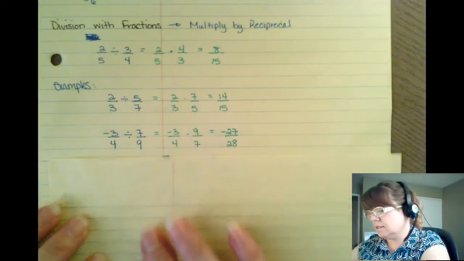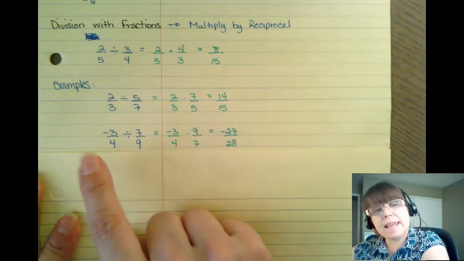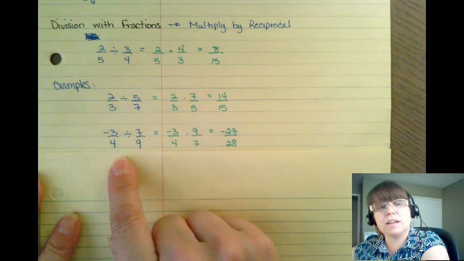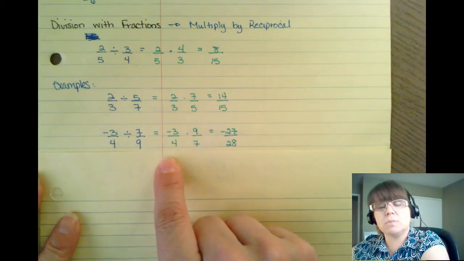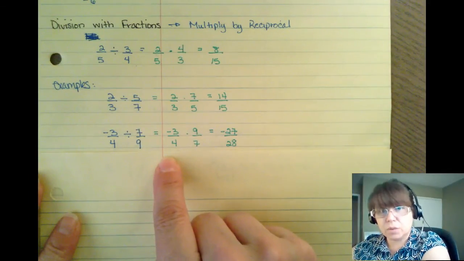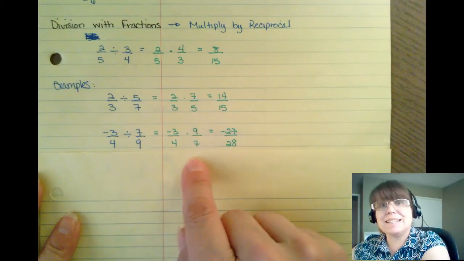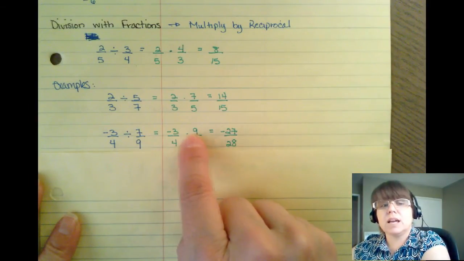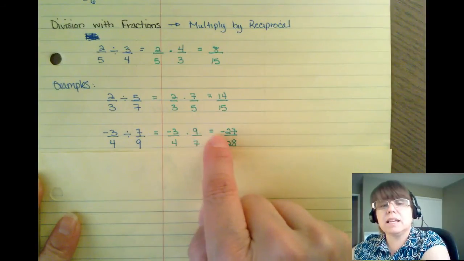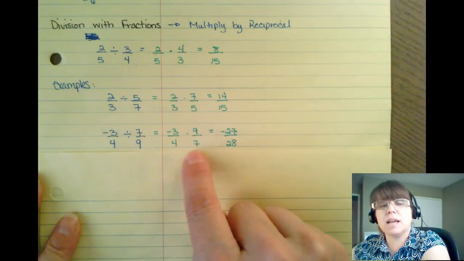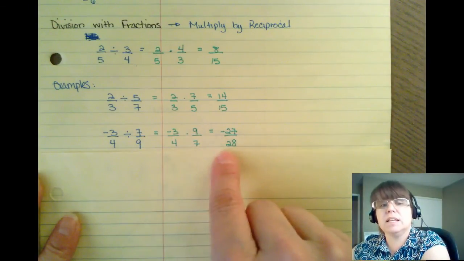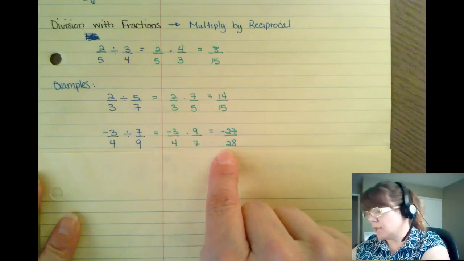All right, let's try this again. Negative 3/4 divided by 7/9. Let's do the multiplication by the reciprocal: negative 3/4 times 9/7. So negative 3 times 9 is negative 27. A negative and a positive multiply to a negative. And then positive 4 times positive 7 is 28. Positive 28.